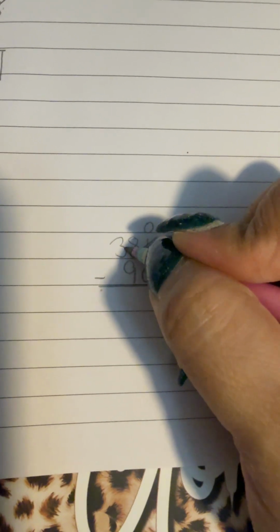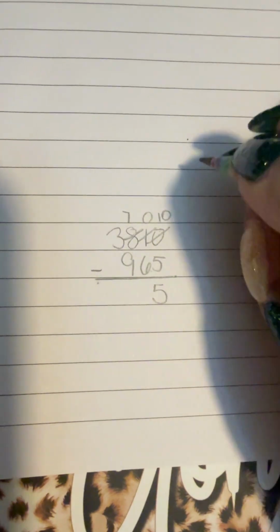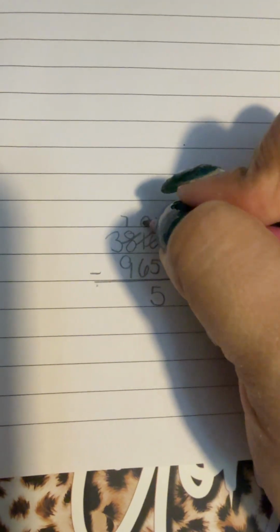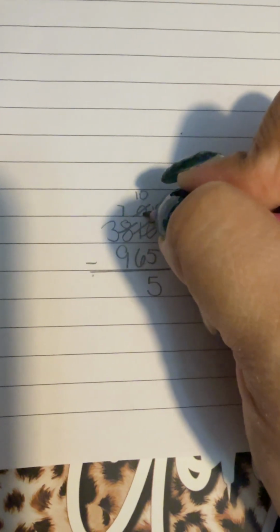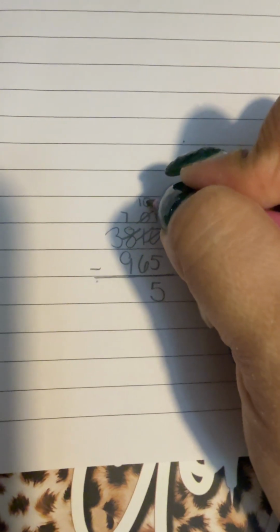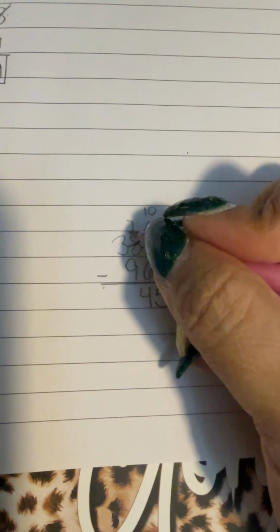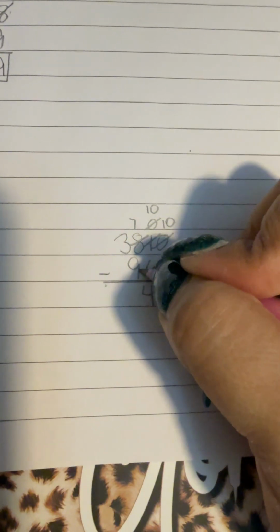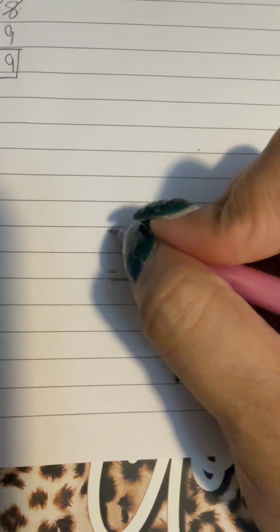So we borrow from our next place, our hundreds place. We're left with 7 hundreds. And our 100 that we borrowed breaks down into 10 tens. And we didn't have any tens here, so we just have our 10 tens. Now we can do 10 minus 6 to get 4 tens. Now, again, we have to do 7 minus 9, but we can't do that. So we have to borrow from our thousands place.